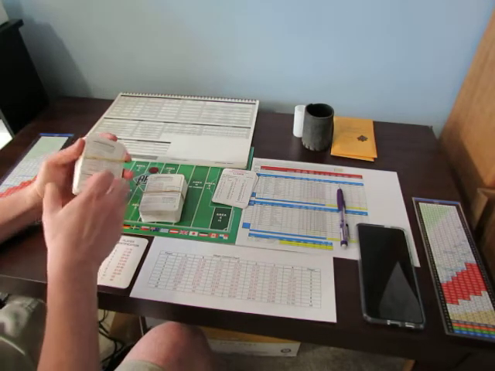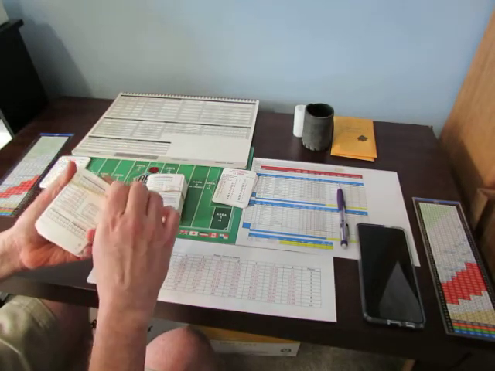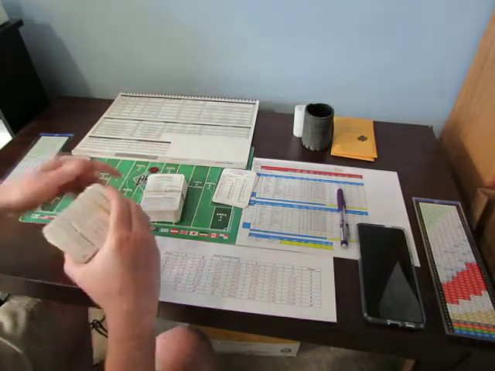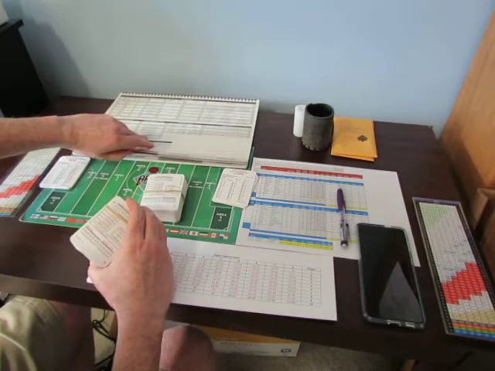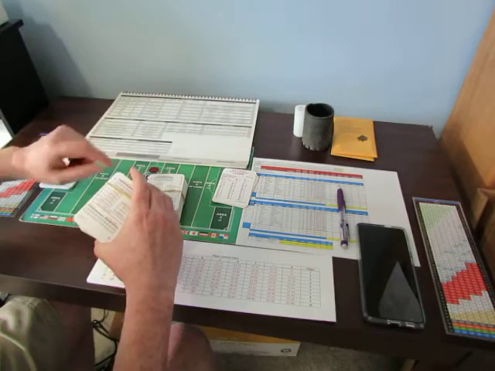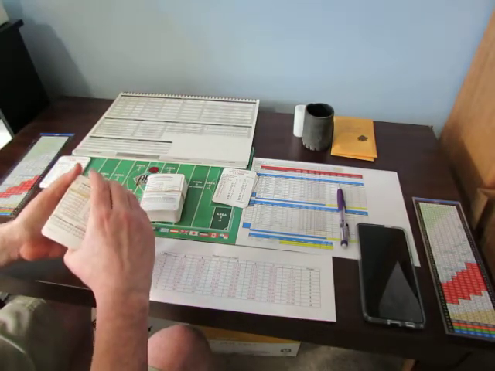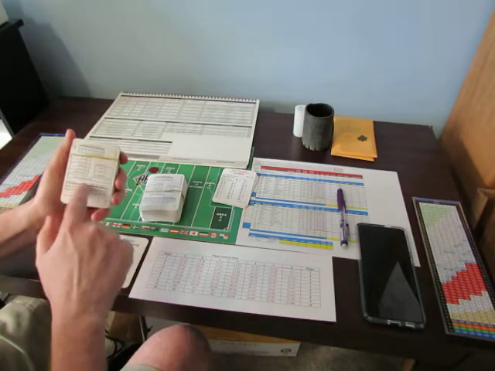Now, one of the great things about these fast action cards is that they have all kinds of information from the charts on them. You still have to flip for whatever card result it is, whether you're looking at the top or the bottom, but all this other stuff is in here.